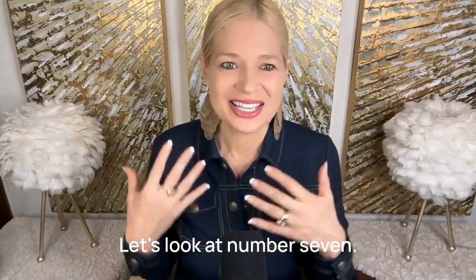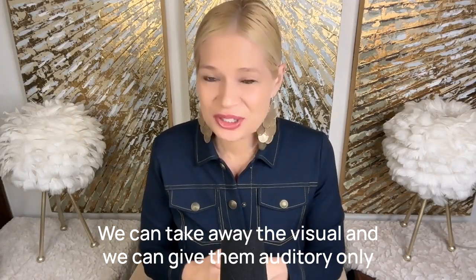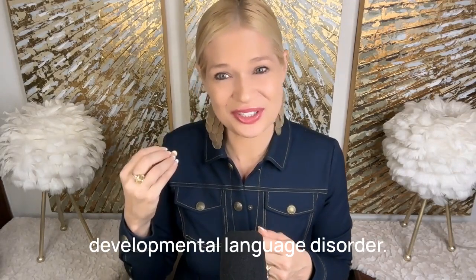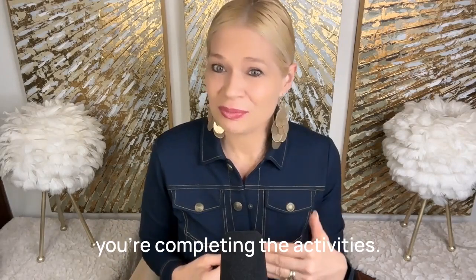Let's look at number seven. We can take away the visual and give them auditory only cues, which is going to be quite challenging for children with developmental language disorder. It's really going to tax their verbal working memory when you're completing the activities.